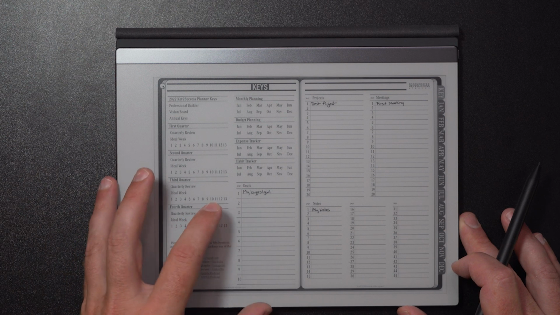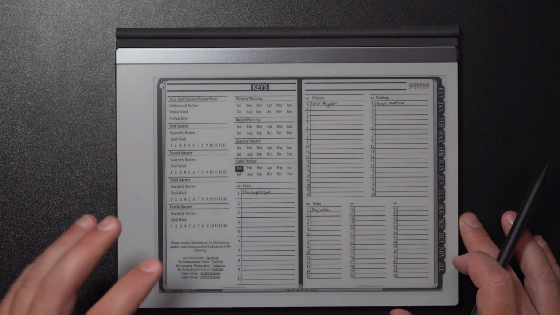And now the last thing I want to show you is the habit tracker. This habit tracker is something I personally struggle with, and you're going to hear me say this over and over as we move into 2022.